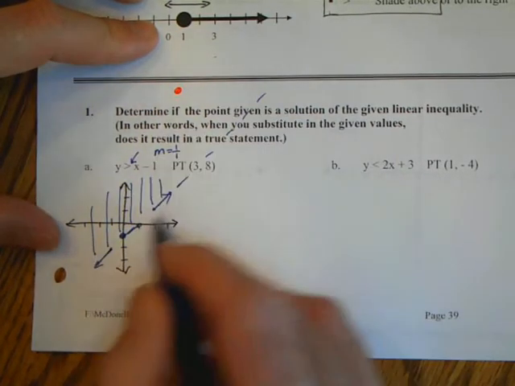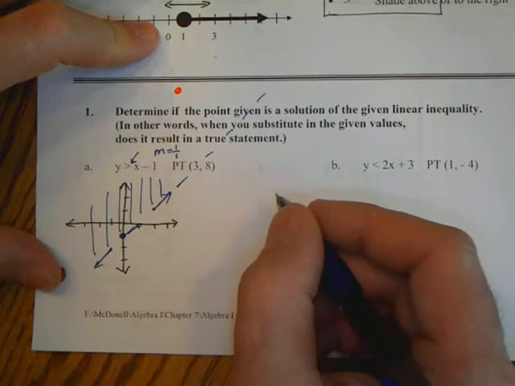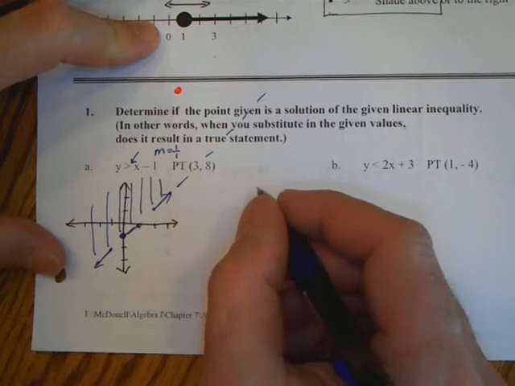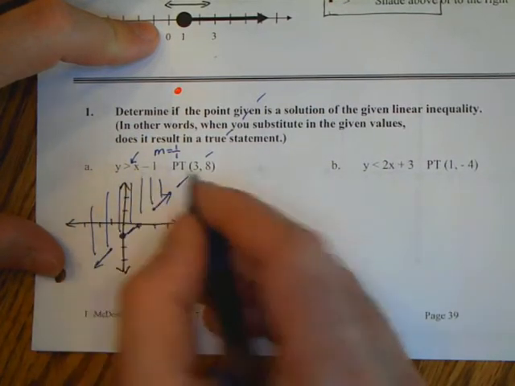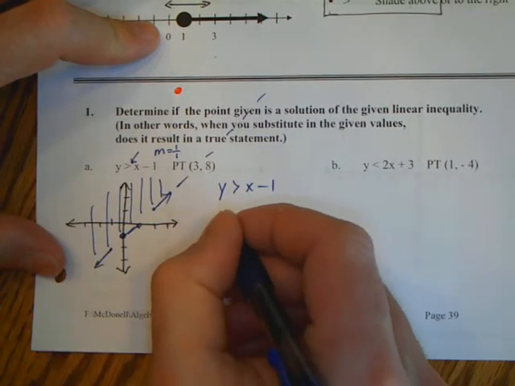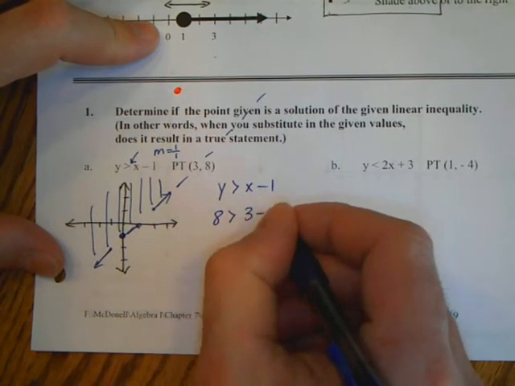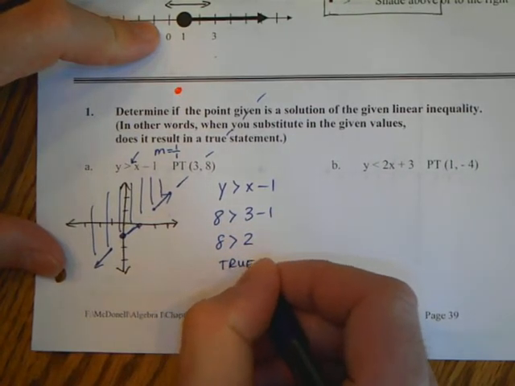What does that mean? It means that this point is a solution to this. How many solutions are out here? Well, it's an infinite number. We really can't write all of them down, which is why the shaded region is the only way we can show that. I show all that to you just to help you understand what we're trying to achieve here. Does the point 3, 8 give an answer for this problem? Let's see what it does.